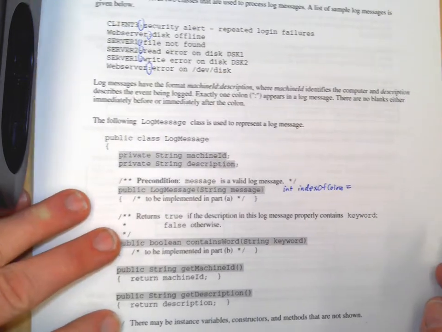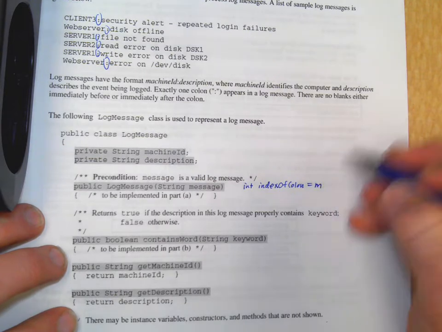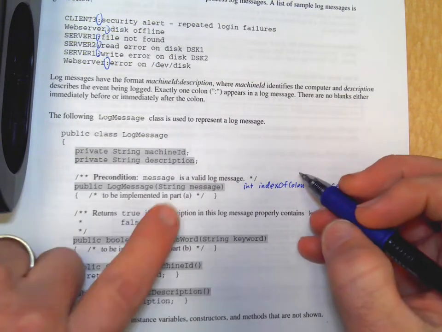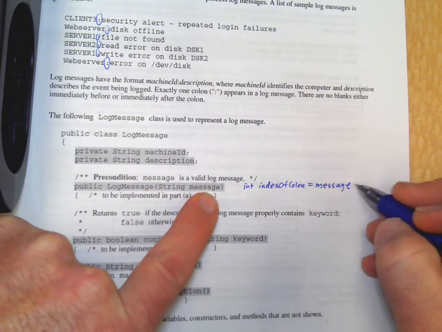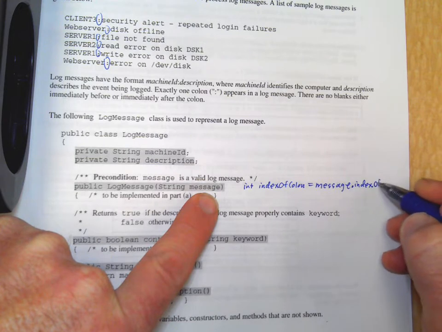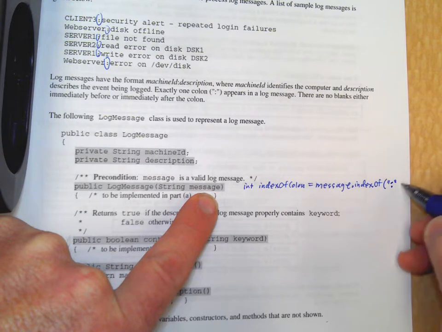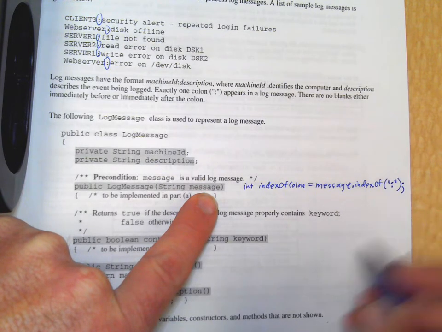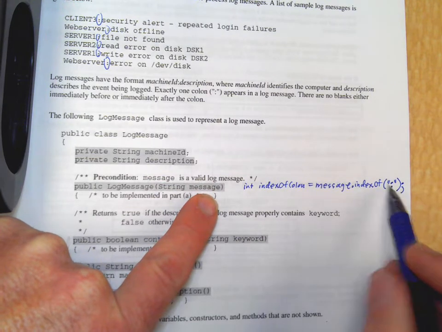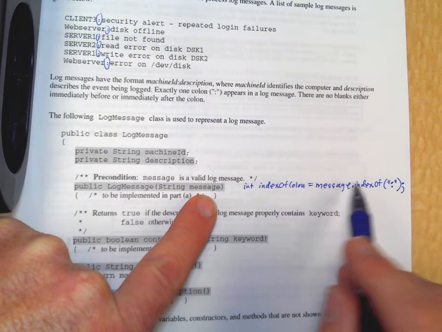equals. And so how do you find the location of the colon? Well, there are some string methods. So message is right here. That's what you've been given. Dot indexOf is a method in the string class. And then you put quotations with a colon in there. And so this will find the first instance of it. They said there's only one. It'll find the first one, and it'll give you a number for its location.